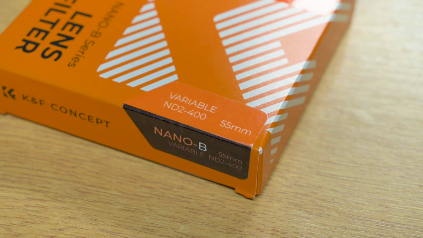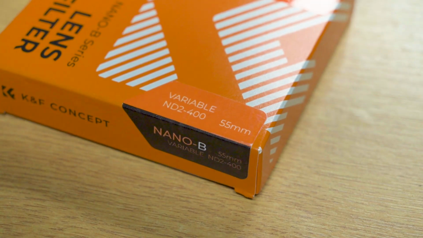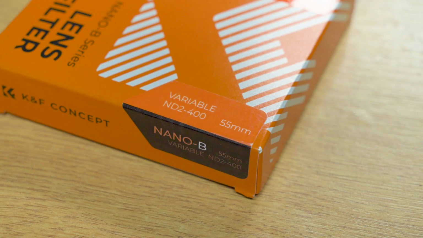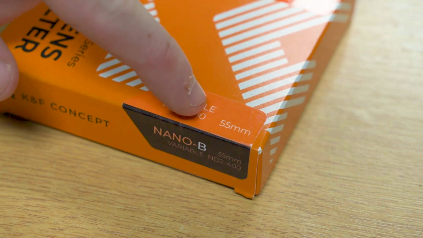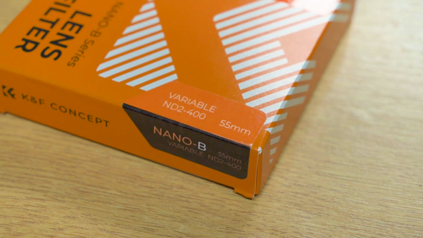So for example, if we wanted to put an ND filter on the front of our FX30 here, the thread size for the front of the Sigma lens is 55mm, and so we want to choose an ND filter that has the same thread size, which is 55mm, if you can see there.